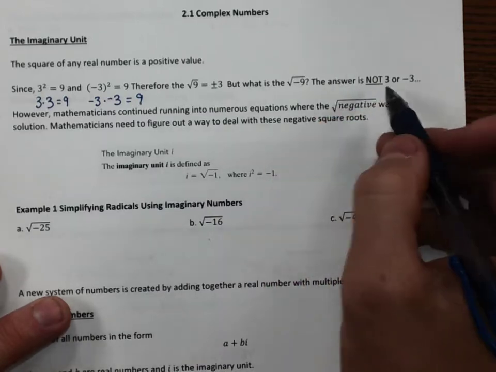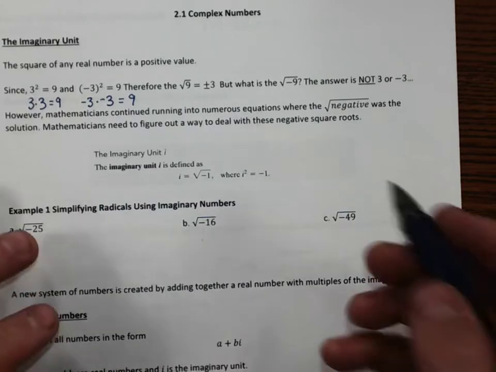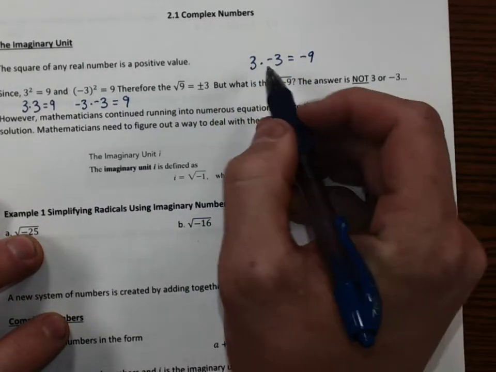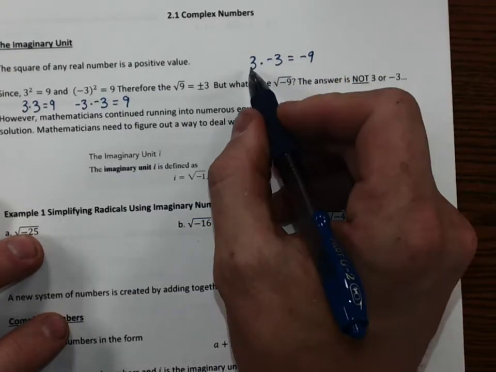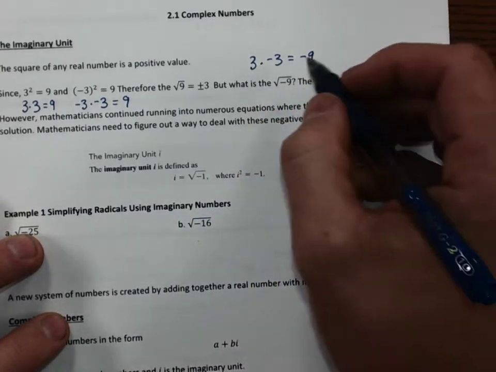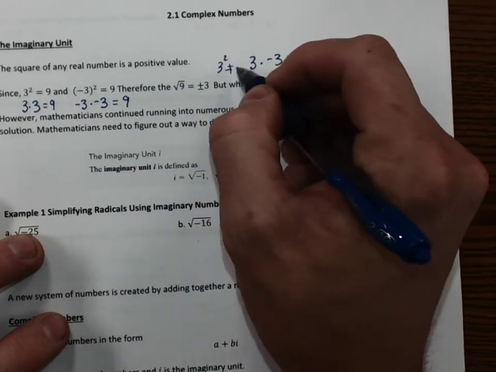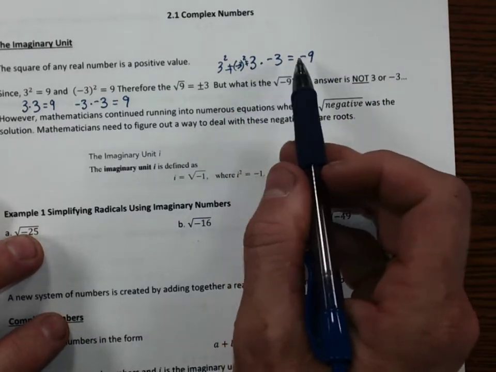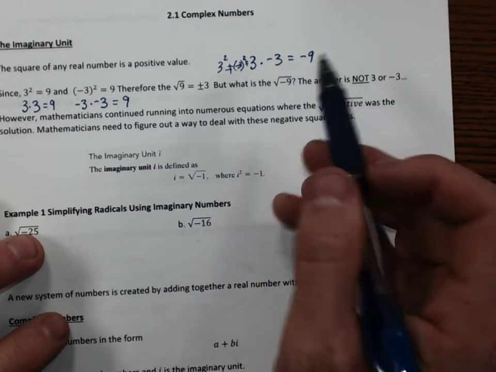Okay, so you cannot say it's 3. You can also not say it's negative 3. If you say it's 3 times negative 3, well, that's negative 9. But this is not a square. Okay, 3 multiplied by negative 3 is not a square. So this does not equal 3 squared. It also does not equal negative 3 squared. Okay? So you cannot say that 3 times negative 3 is the answer, because that's not a square.